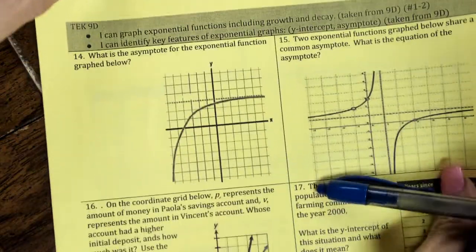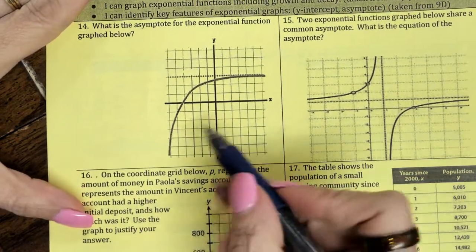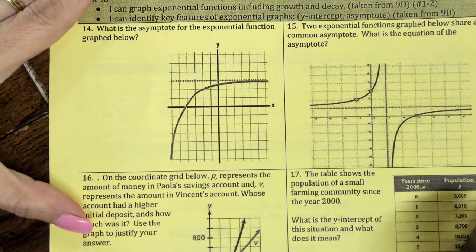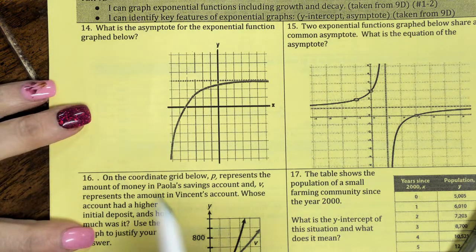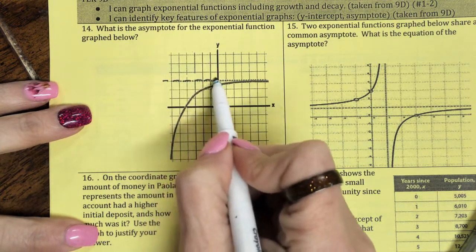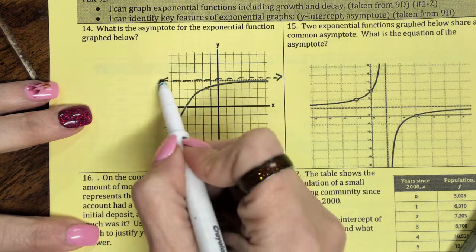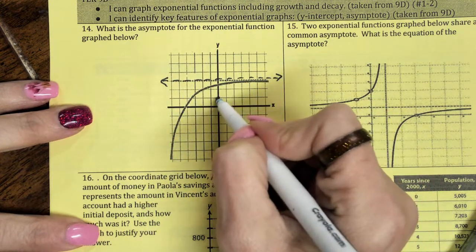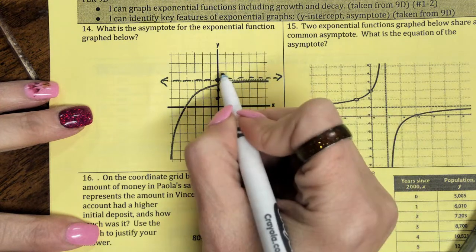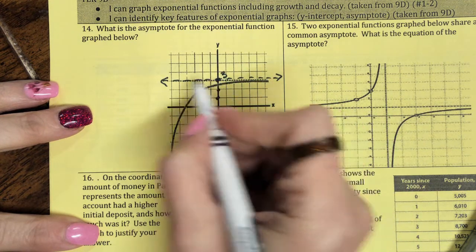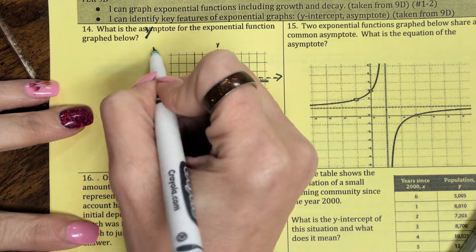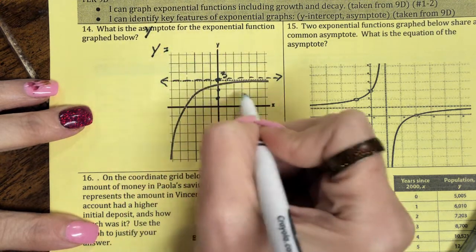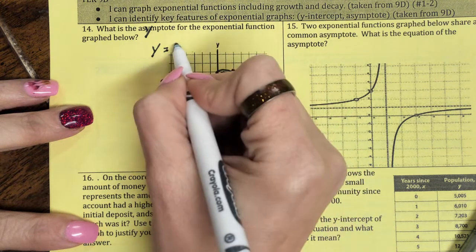Let's take a look at 14. What is the asymptote for this exponential function? So the asymptote is the line that it swoops in and gets really, really close to, but it never touches. And I can see that that is right here. It's getting really, really close to that line. 1, 2, 3. So that is at 3. Asymptotes have a y in them, which means the asymptotes are y equals. What value does it get really close to?